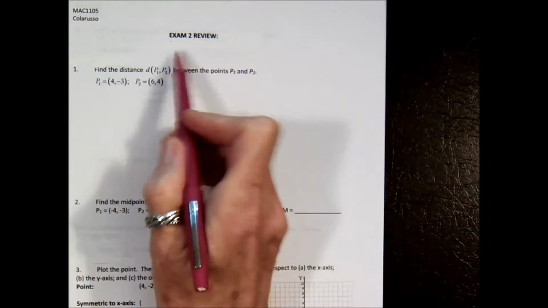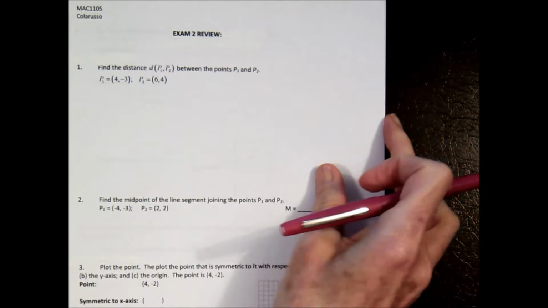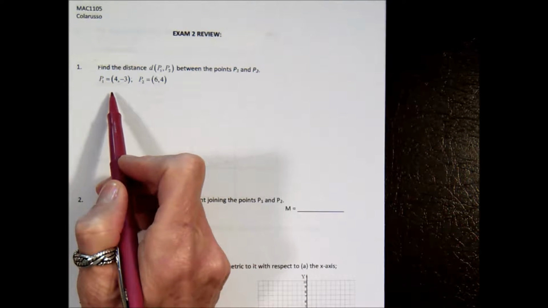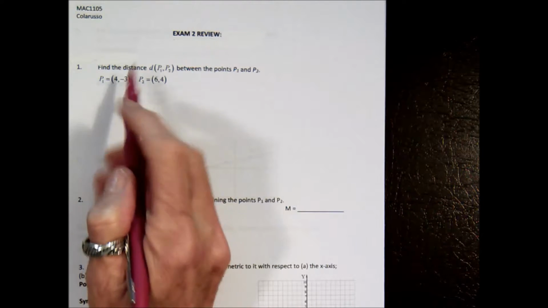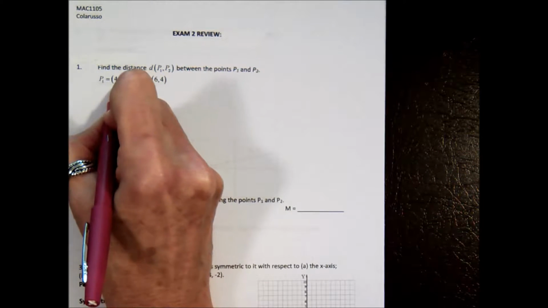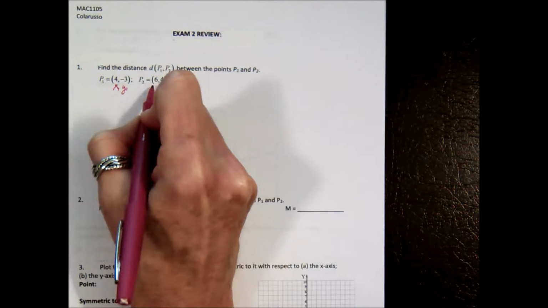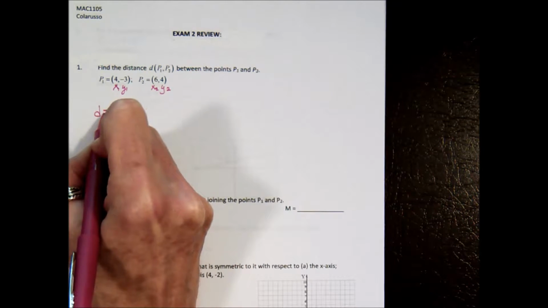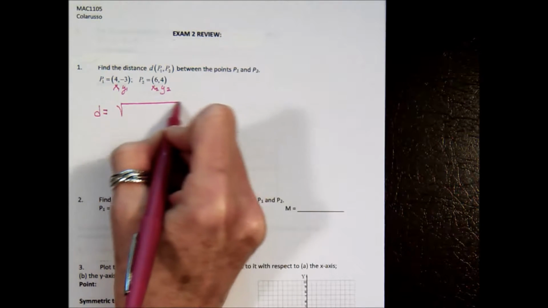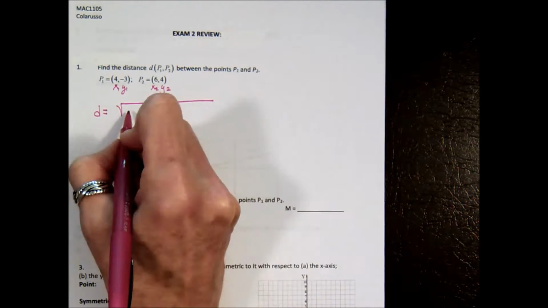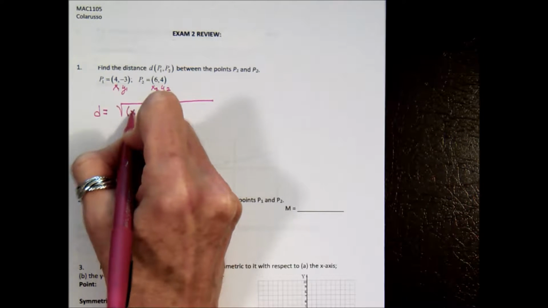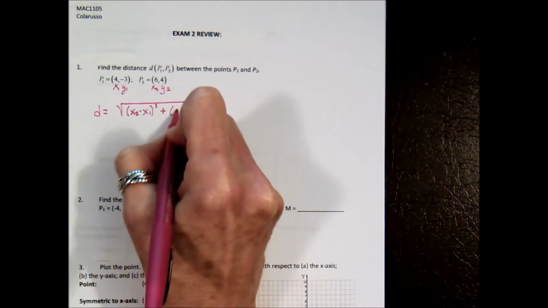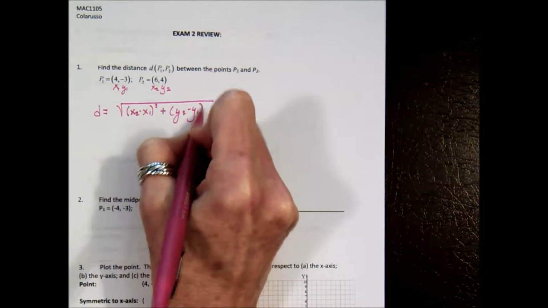This is the exam review for your second exam. So let's look at number 1. It says find the distance between the points P1 and P2. So using that distance formula and labeling x1, y1, x2, y2, we have the distance is equal to the square root of x2 minus x1 squared plus y2 minus y1 squared.